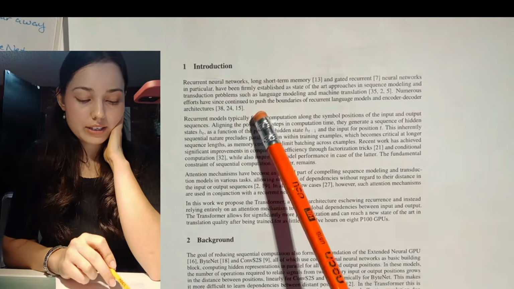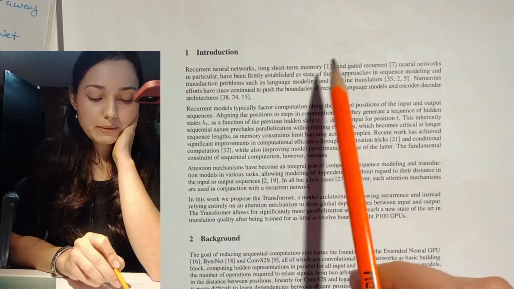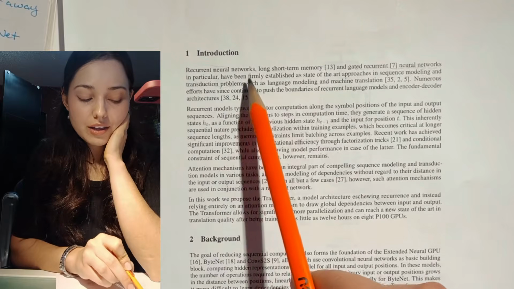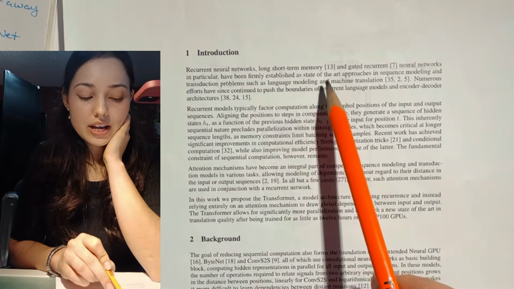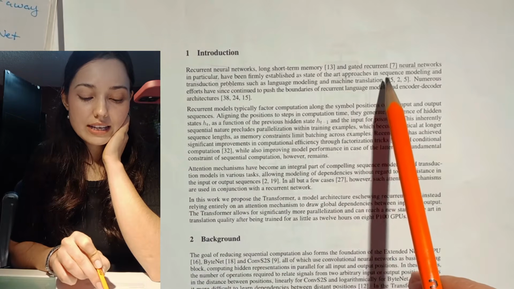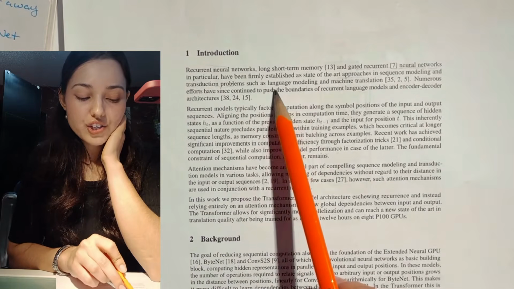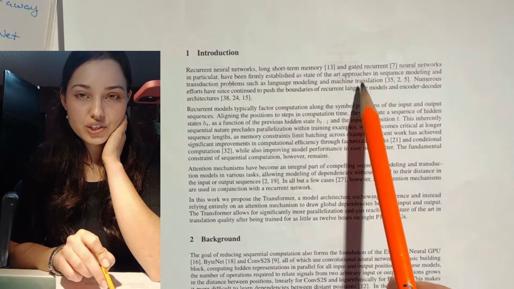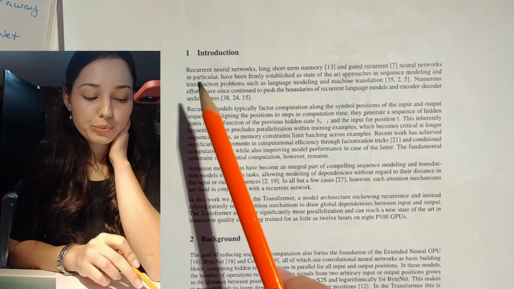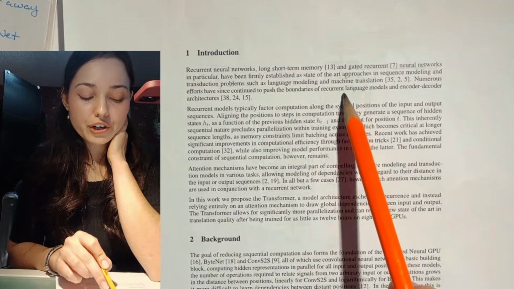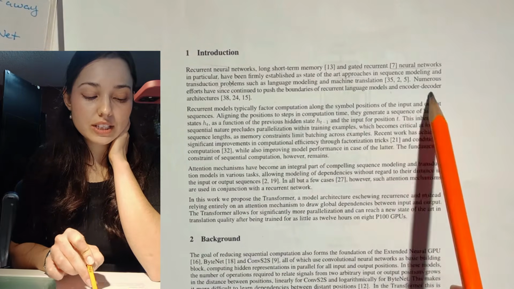It says, recurrent neural networks, long short-term memory, and gated recurrent neural networks in particular have been firmly established as state-of-the-art approaches in sequence modeling and transduction problems, such as language modeling and machine translation. Numerous efforts have since continued to push the boundaries of recurrent language models and encoder-decoder architectures.